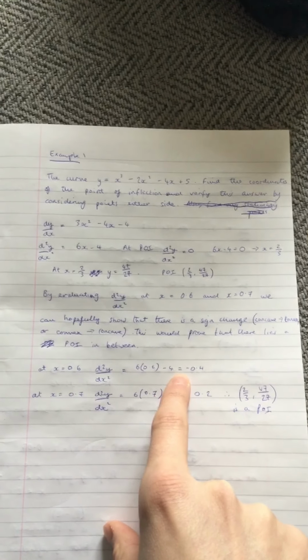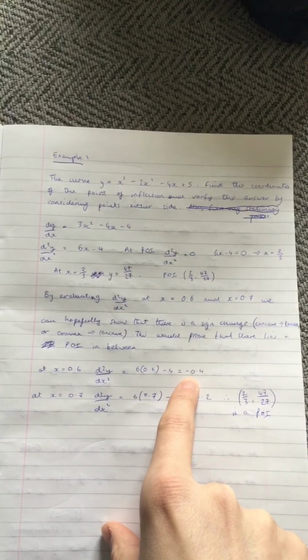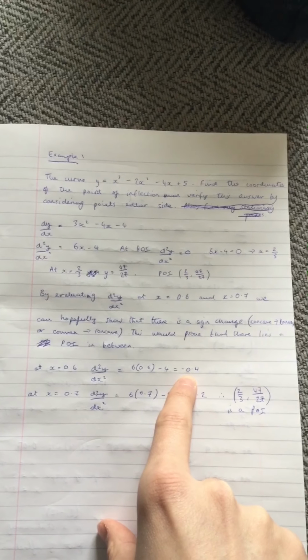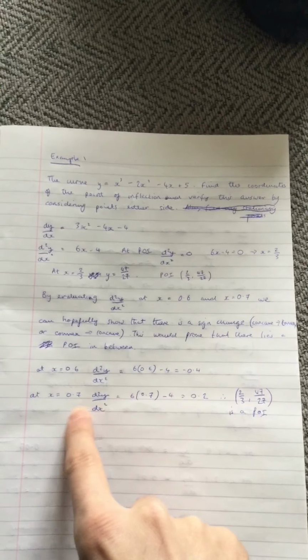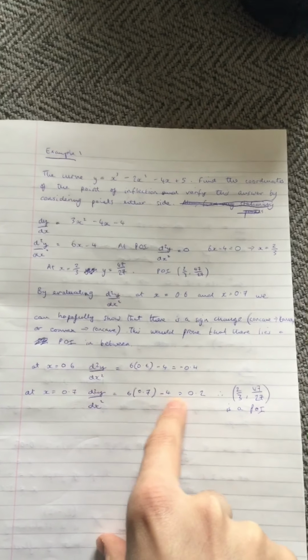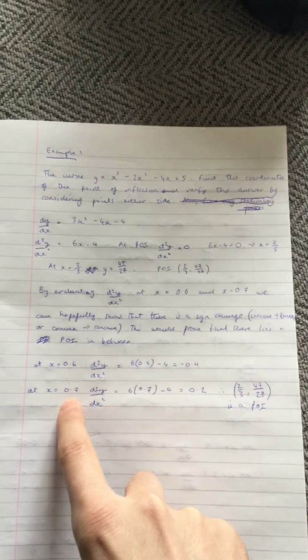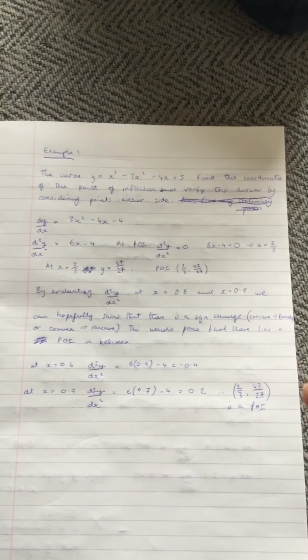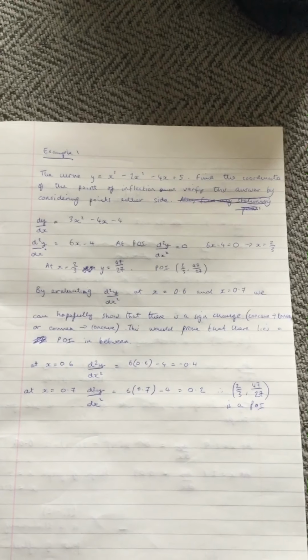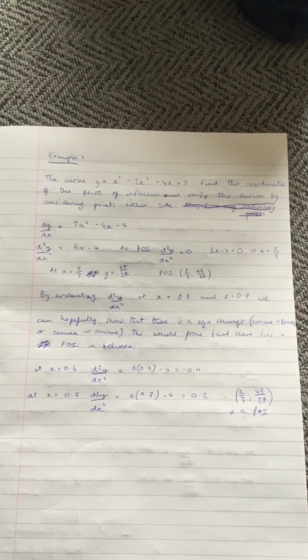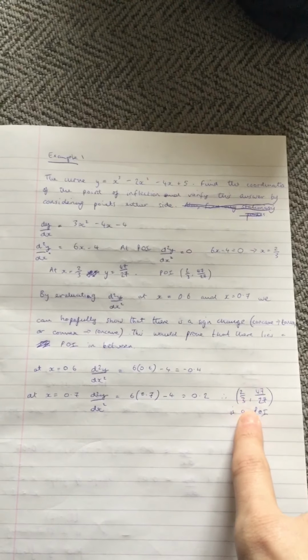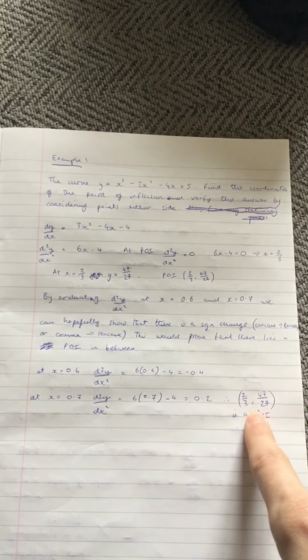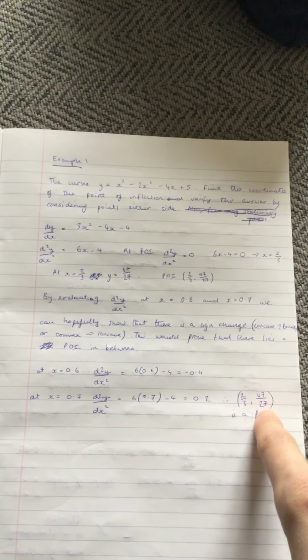And as you can see, at x equals 0.6, the second derivative is negative. At x equals 0.7, the second derivative is positive. So in between, there must be an x value that gives you a second derivative of 0, and we know that this is enough to say, yeah, it must have been 2/3, 47/27.